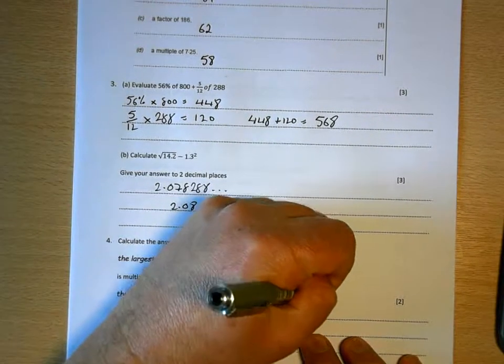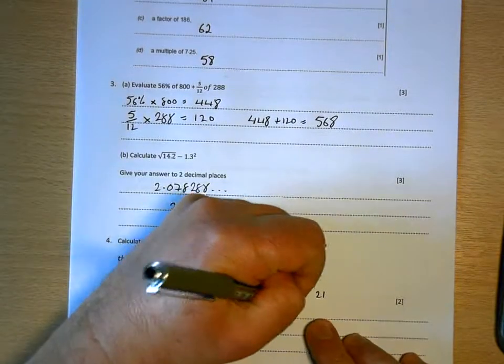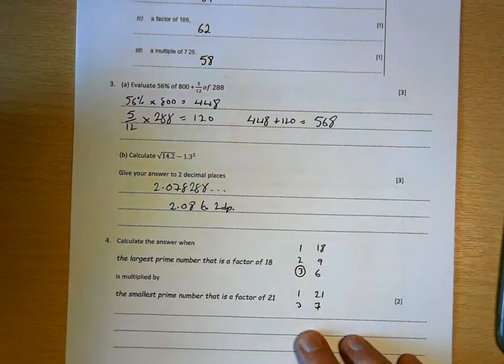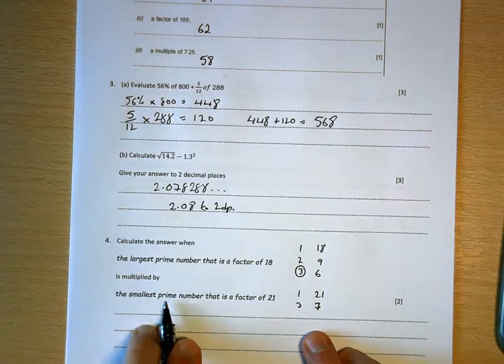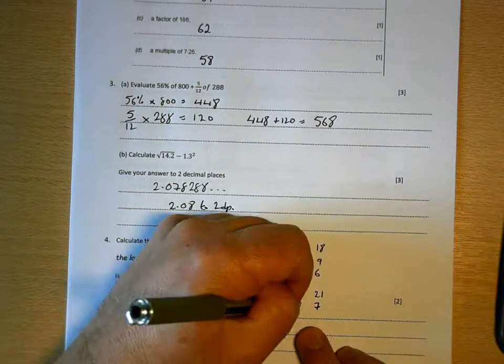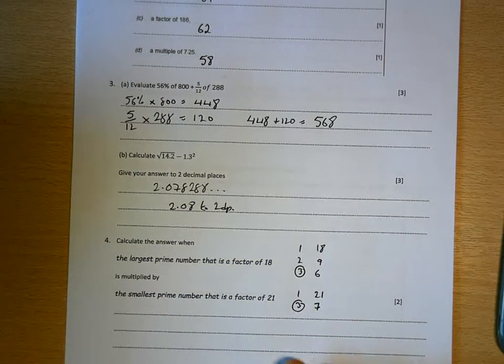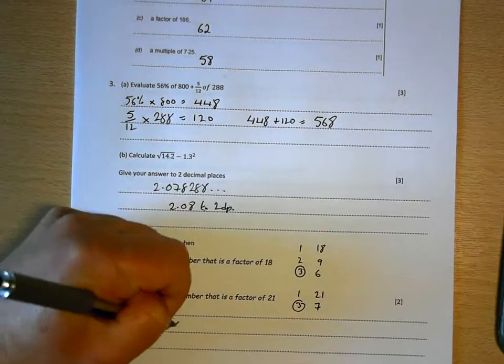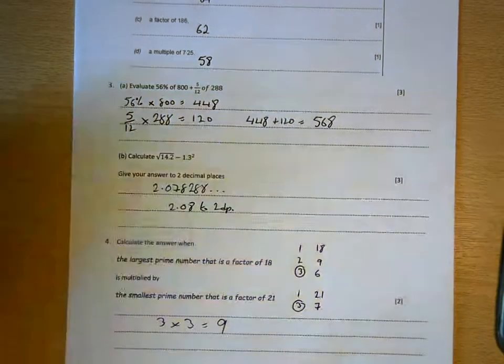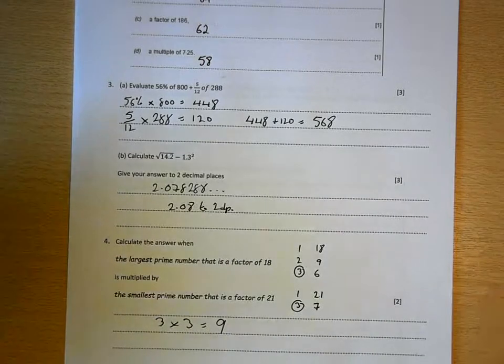And then for 21, we have 1 and 21, 2 doesn't go into it, 3 goes into it 7 times, 4 doesn't, 5 doesn't, 6 doesn't, and then we're back to 7. So the smallest prime number that's a factor of 21 is also 3. So when we multiply those together, we get 3 times 3, which is 9.